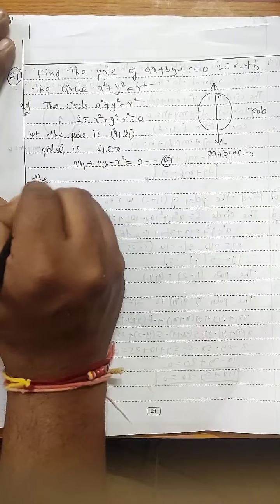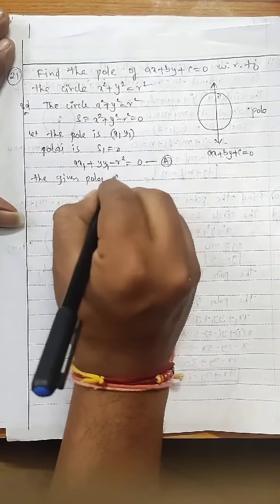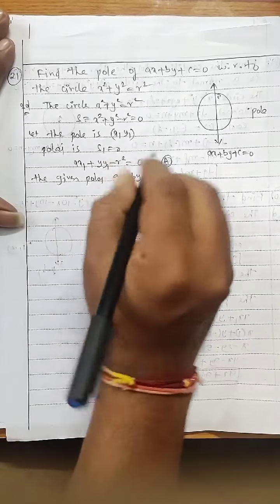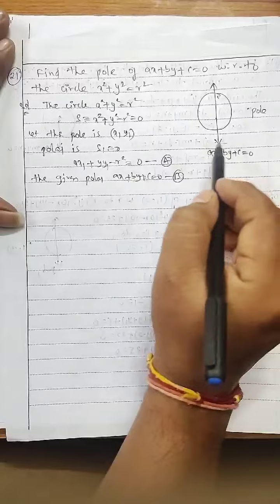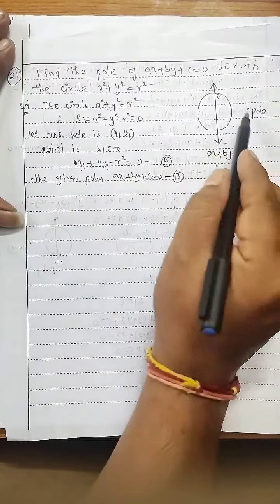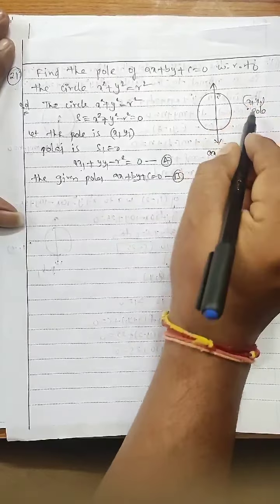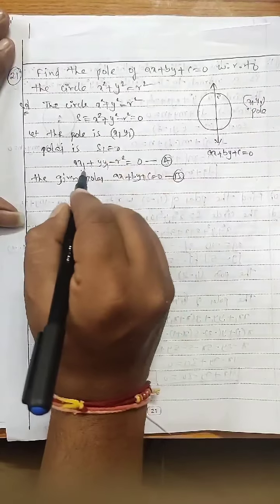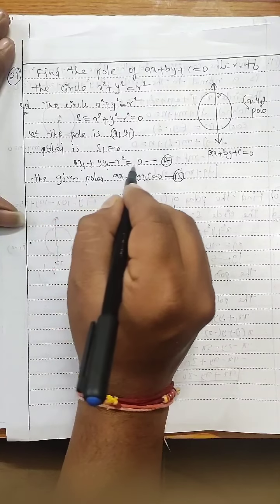The given polar is ax plus by plus c equals 0. The polar we found for the pole (x1, y1) is x x1 plus y y1 minus r square equals 0.